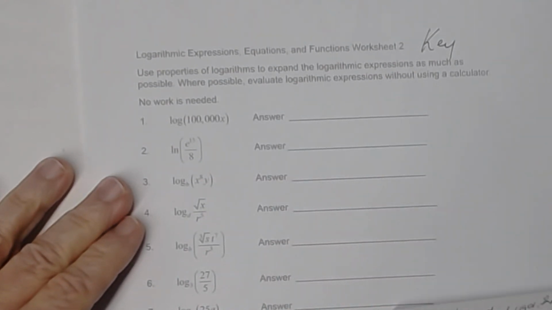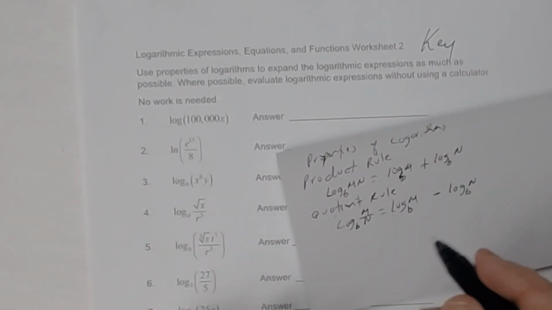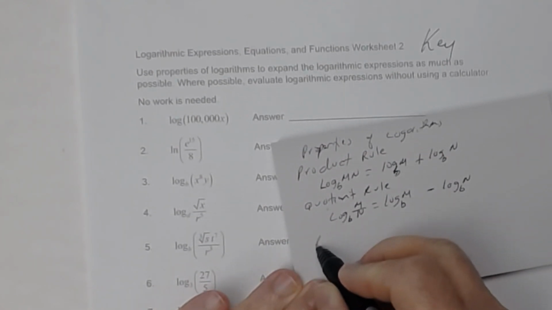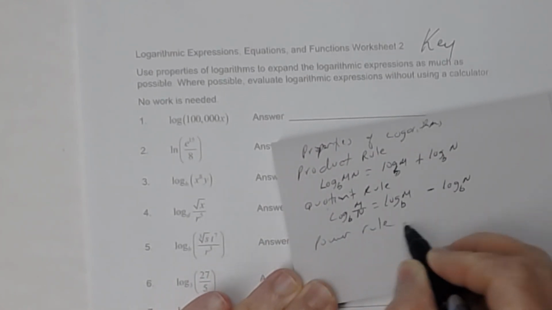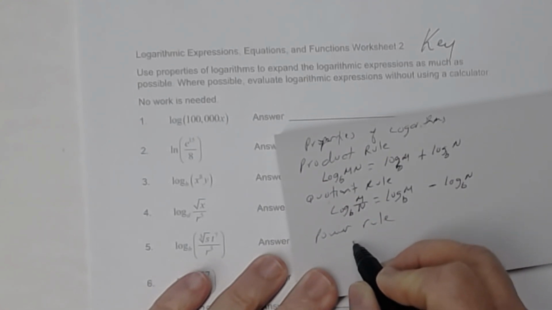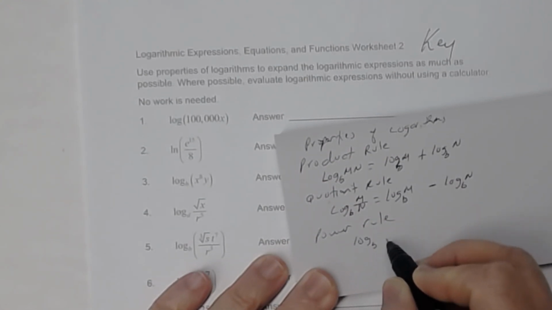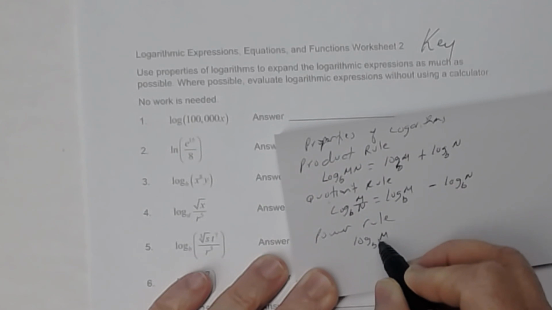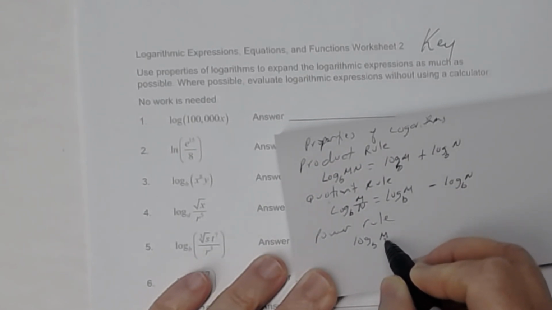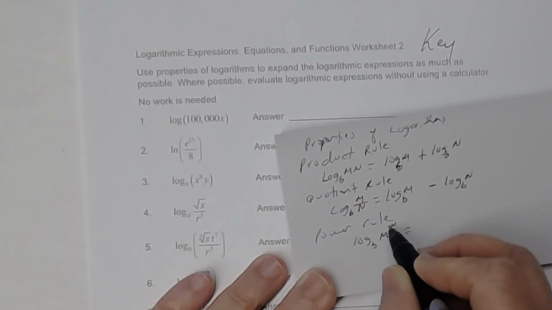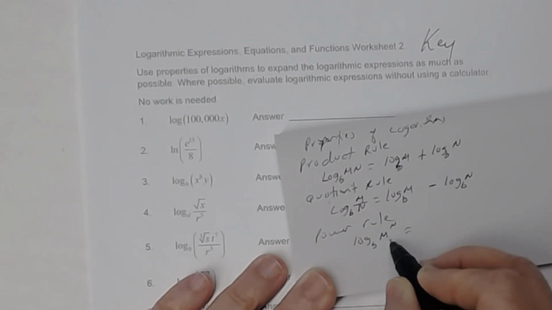All right, and also the other property you're going to use is the power rule. So let's review the power rule. So the power rule says if you have the log base b of m raised to the n power, all right, so the exponent only applies to the base m here, then I can write this as the exponent times the log of m base b.